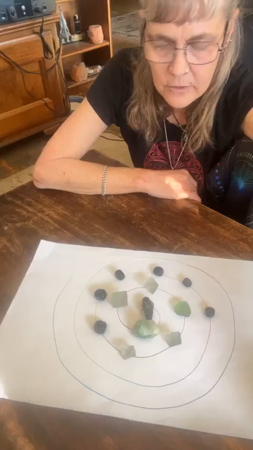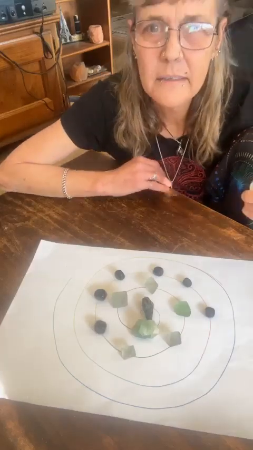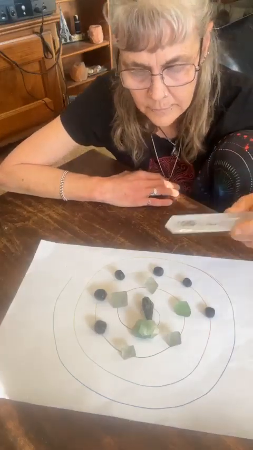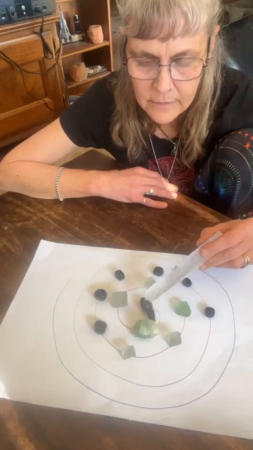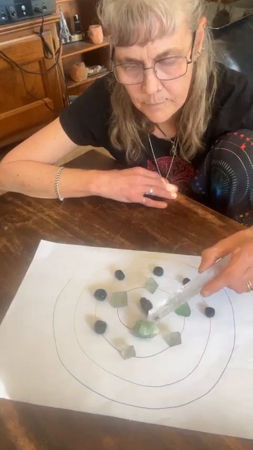So that's our grid, and then I would go about activating each crystal, saying the intention that I want to clear all the negative energy from our room.